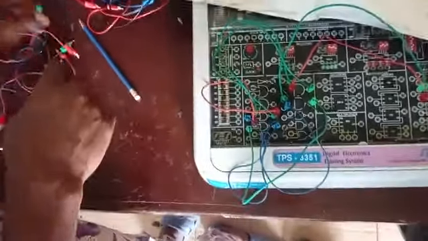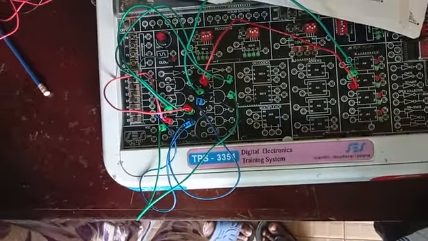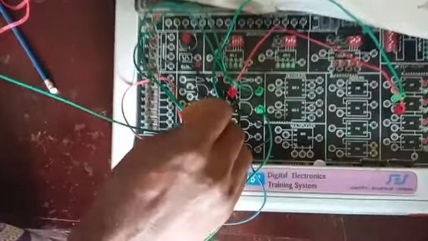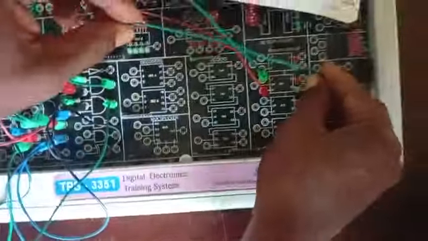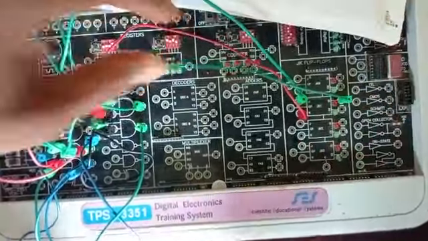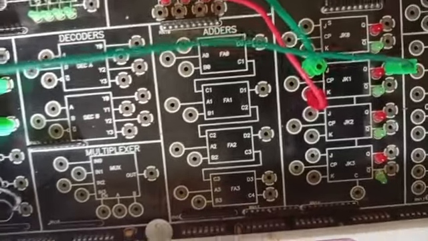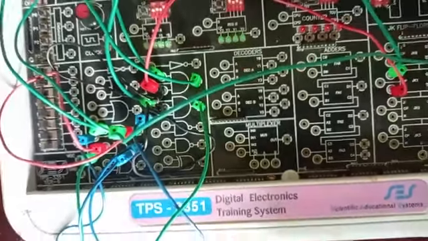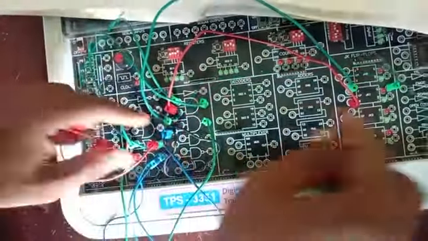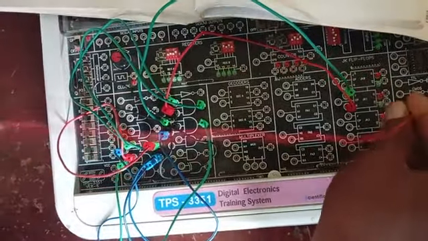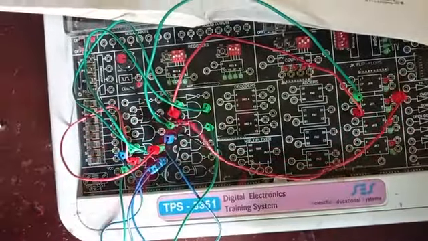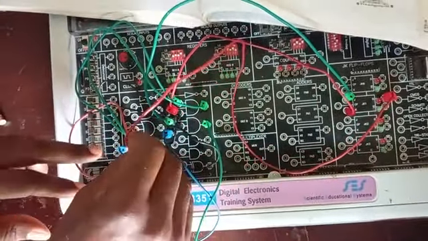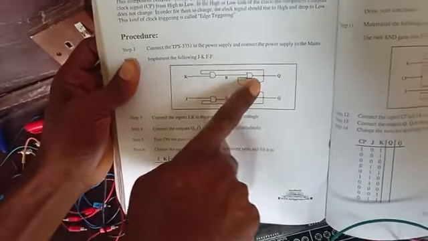So let's feed the Q of the first NOR gate, which is this. We'll feed it with Q, which is on our trainer. So we have fed it like that. Let's use red because of the red indicator on that Q. Okay, let's use red. So let's feed our Q to the first NOR gate, the head of it. Let's connect it to Q. So that's what we've just done.